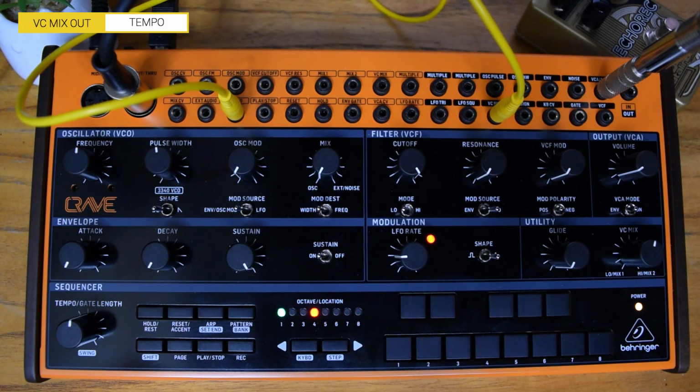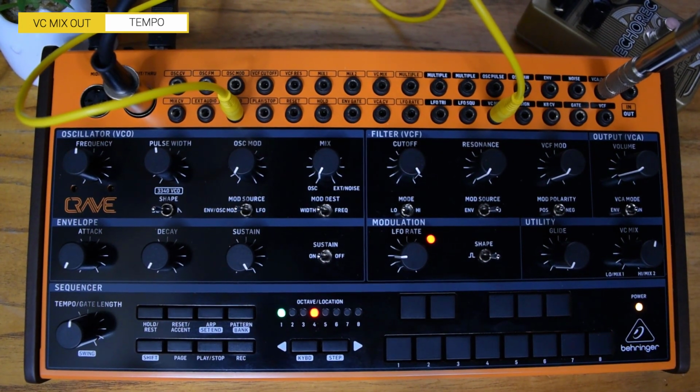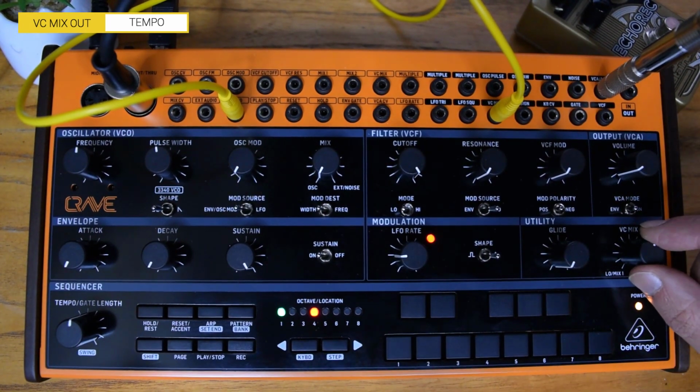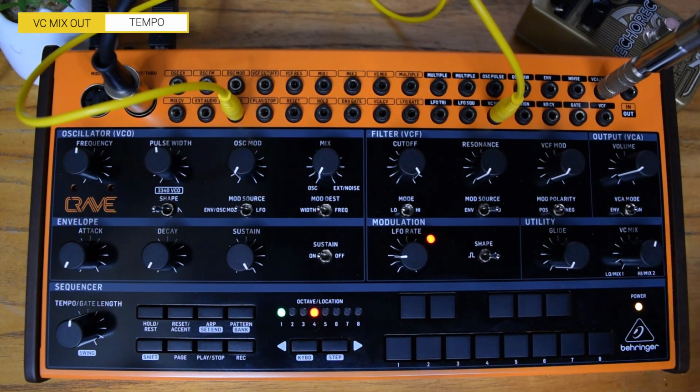So right now with the synthesizer, it's using the internal clock source, right? And that's what it's doing. So that's why we are not able to change the tempo with this control, because it's using the internal. It's not listening to anything else. It's only listening to the internal.